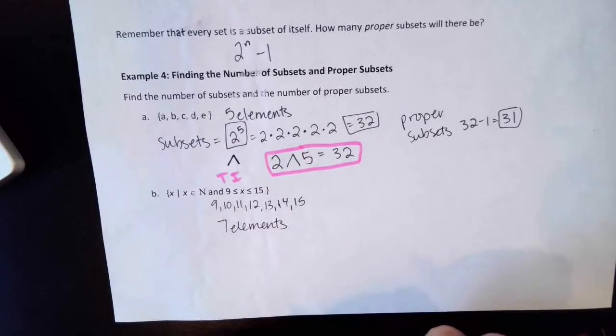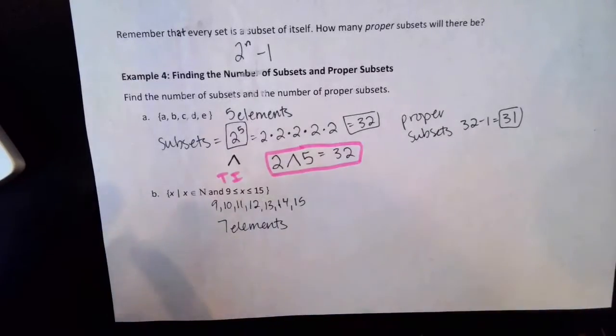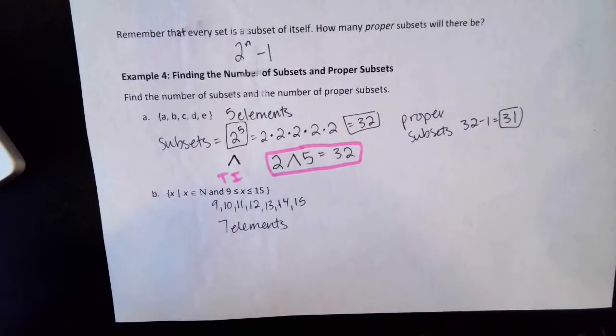So this is a good chance for you to practice on your own before you see my answer. So you could pause this video and figure out how many and then hit play and see if you got the same answer that I did. This is good for you to practice on your own.